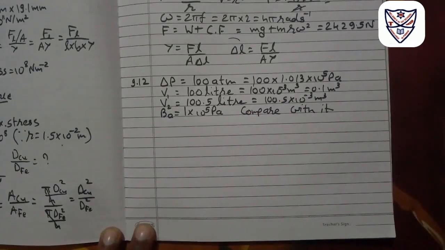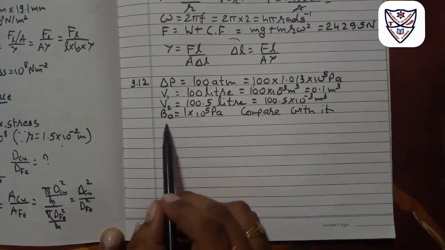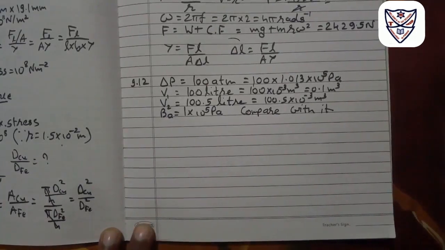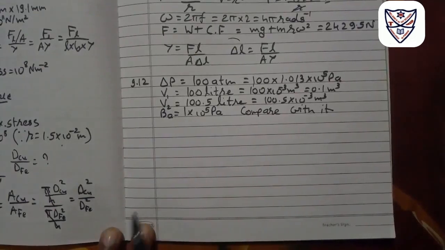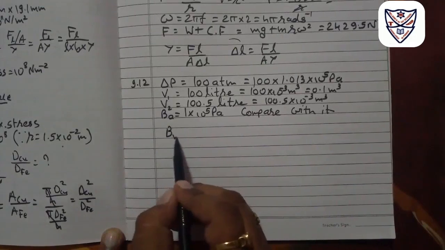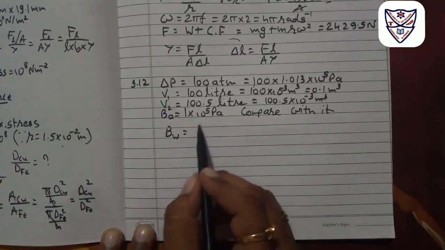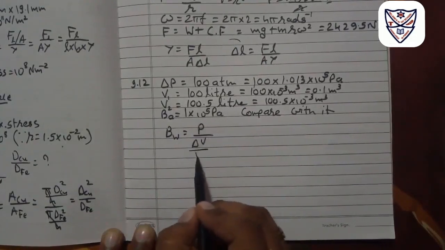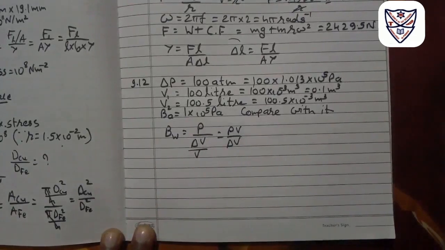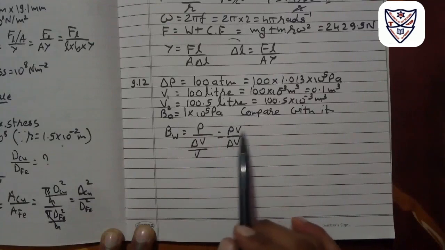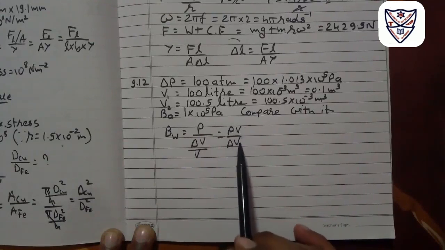Now see, the question is, compare the bulk modulus of water with that of air. So bulk modulus of air is 1 into 10 raised to 5 Pascal. So compare with that air, right? So first we have to find bulk modulus of water. So bulk modulus of water, pressure upon change in volume, so PV upon delta V. By putting all the values, now we have all the values, pressure, volume and delta V.